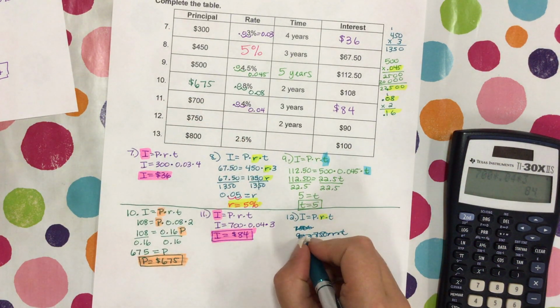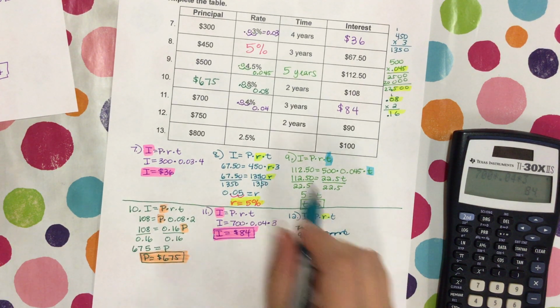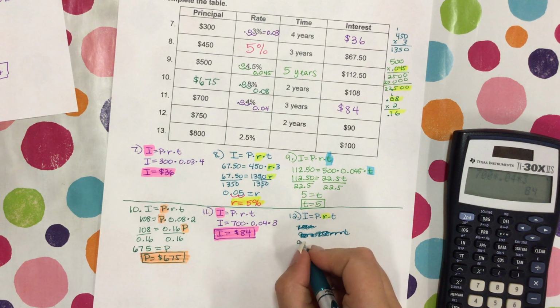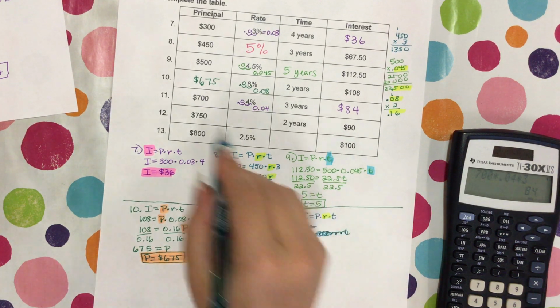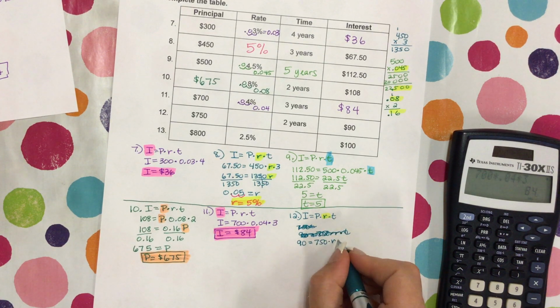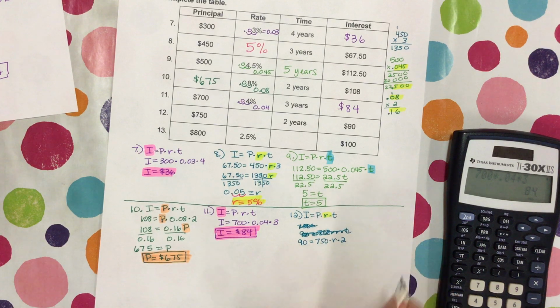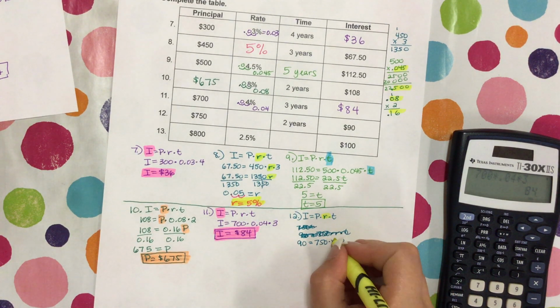Okay, let's try this. Take 3. The interest earned would be $90, equaling the principal, $750, multiplied by the rate, which is what we're trying to figure out, and then the time is 2 years. Okay, finally, we got that one right. Perfect. Whew, that was rough.